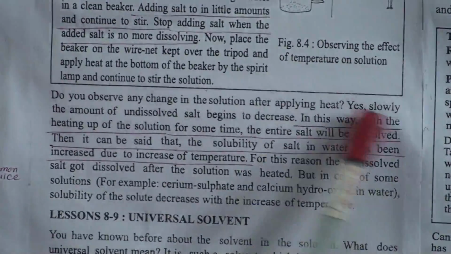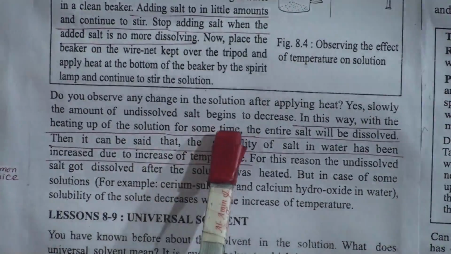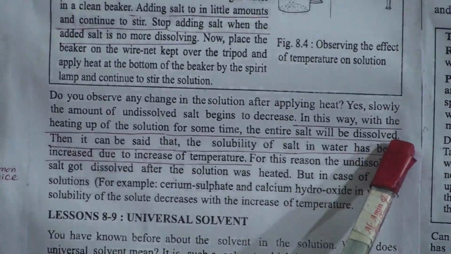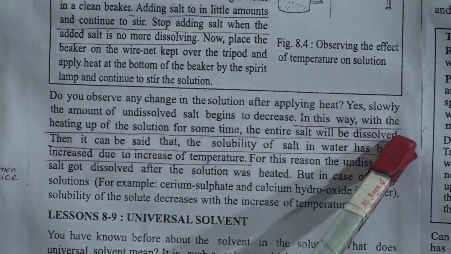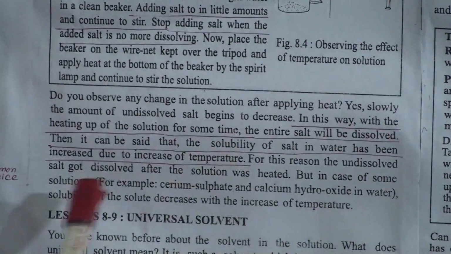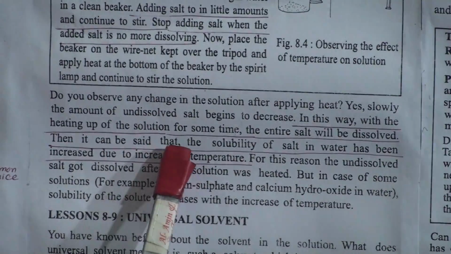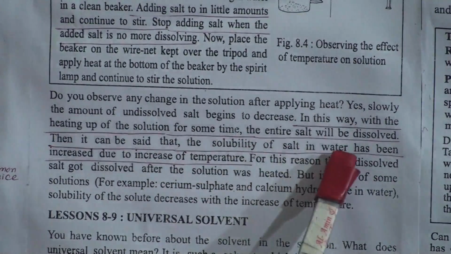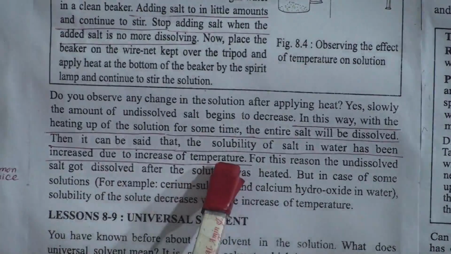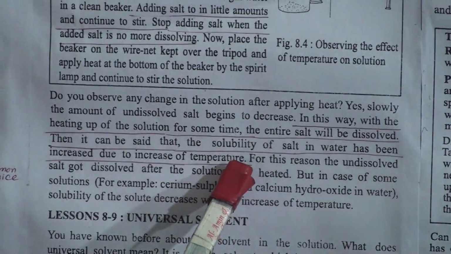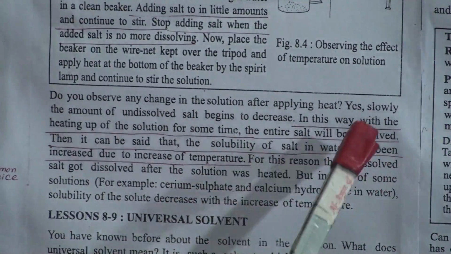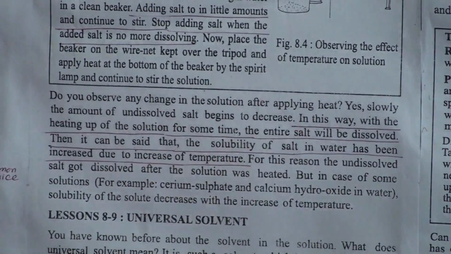In this way, with the heating of the solution for some time, the entire salt will be dissolved. When we give heat, the entire salt dissolves. Then it can be said that the solubility of salt in water has increased due to the increase of temperature. When we give heat, the salt becomes soluble in the water.